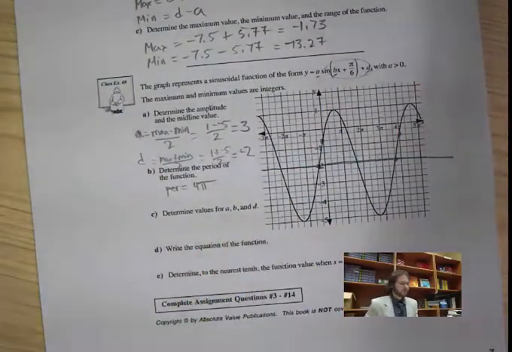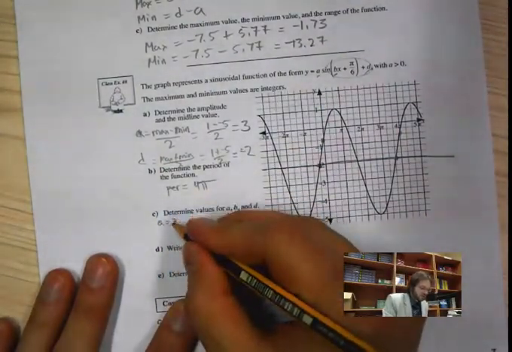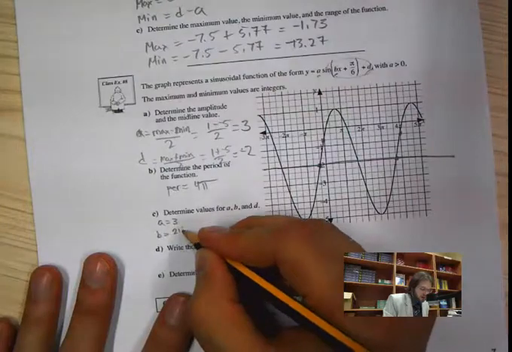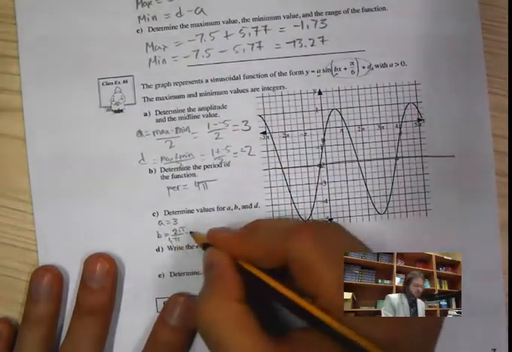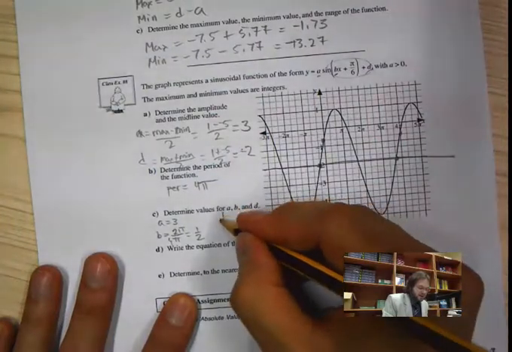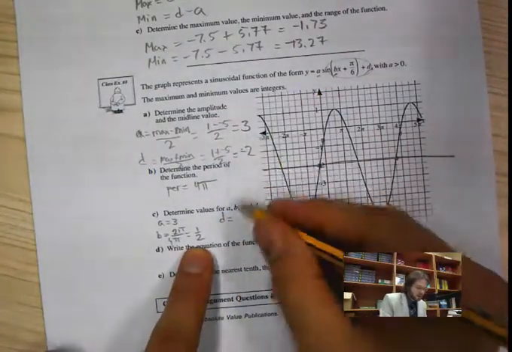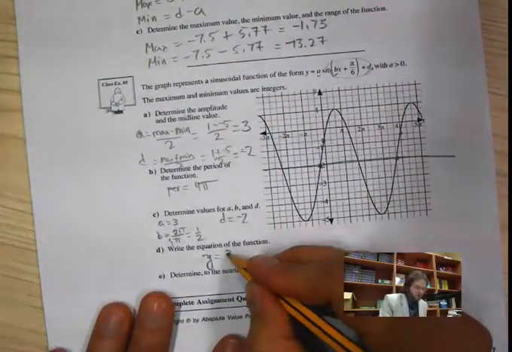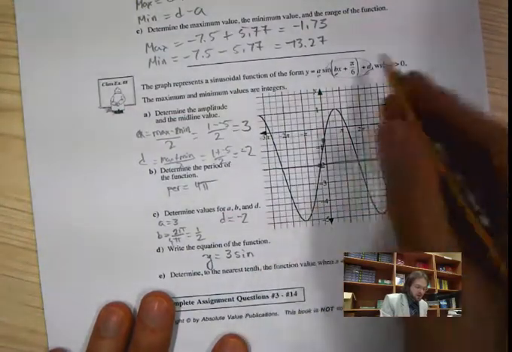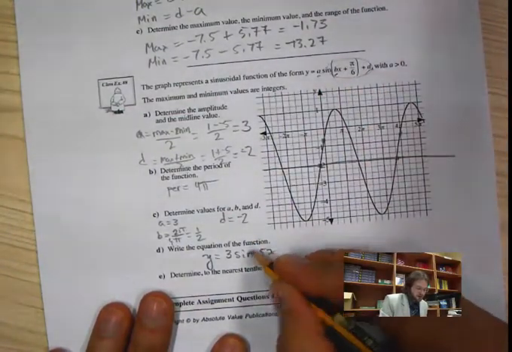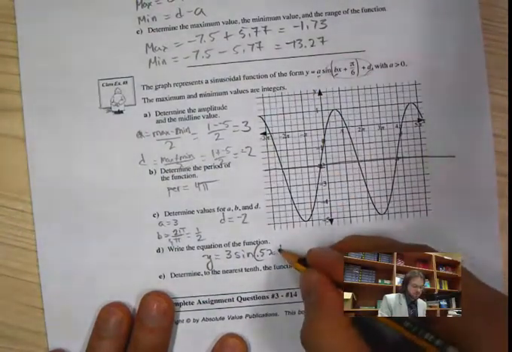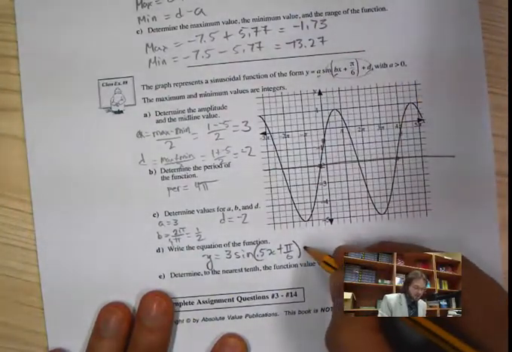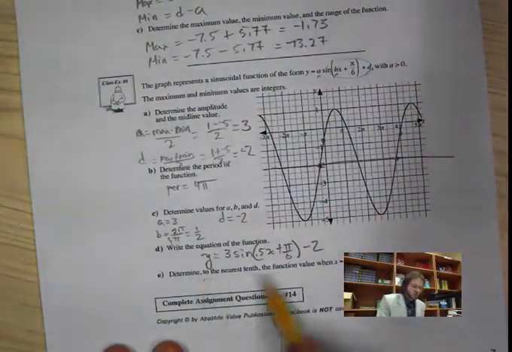Determine the values of A, B, and D. Well, A, that's easy, is equal to 3. B is equal to 2 pi divided by the period, or 2 pi divided by 4 pi, which is my period, which is equal to 1 over 2. And D is equal to negative 2. Okay, write the equation. Y is equal to 3 sine of 0.5x, bracket, plus pi over 6. And what is this all together? We have to plus D, which is minus 2. Now, determine to the nearest tenth the value of that.